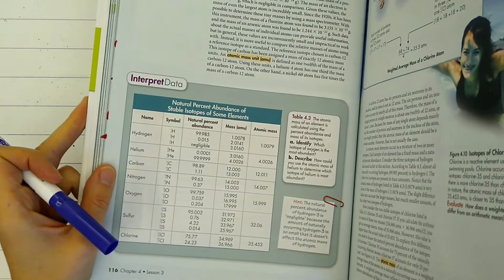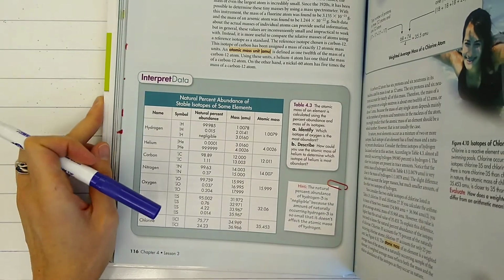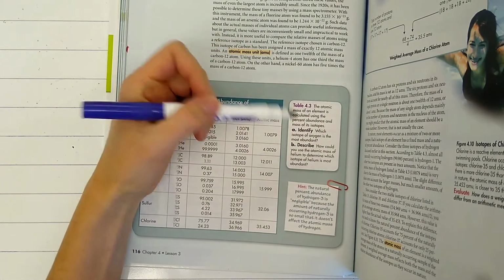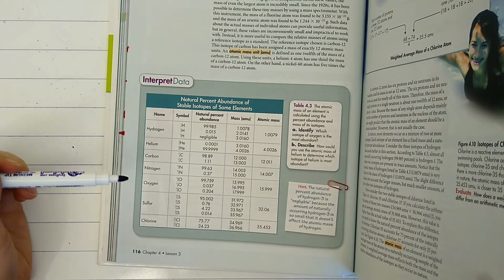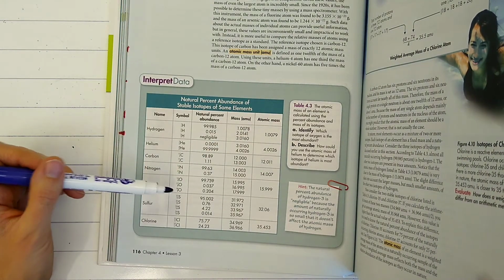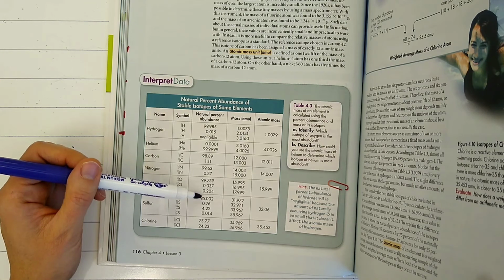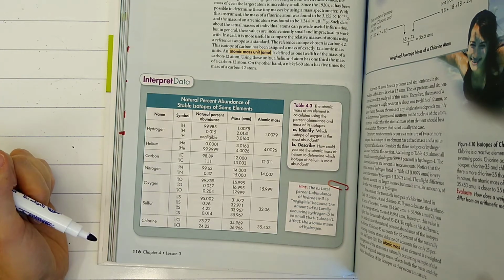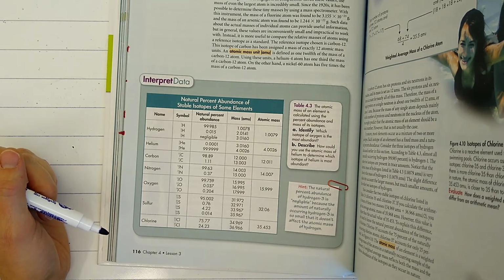Okay, moving on to interpreting data. We had this table here and it showed us the isotopes of several elements, and we're talking about these two questions. Which isotope of oxygen is the most abundant? Well, if you look at oxygen, it has three isotopes, and then there's the percent abundances. This one's 99.759% of all oxygen. So oxygen 16 is the most abundant.